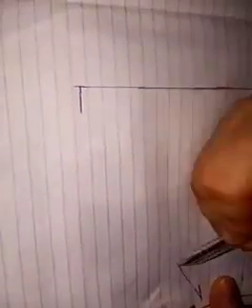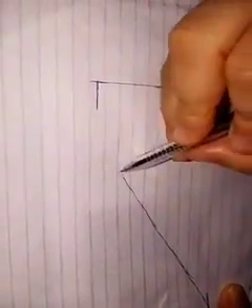Let me try to use my hand, but you can use your ruler. If you have hip curve or French curve, you can also use it, but let me try to use my hand to do this. I'm trying to join the points.